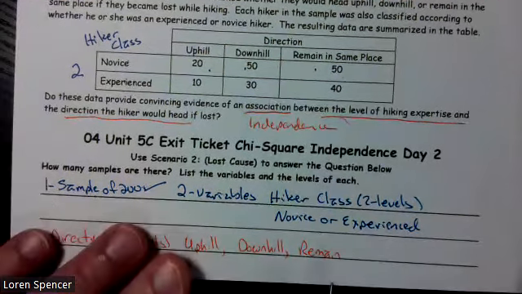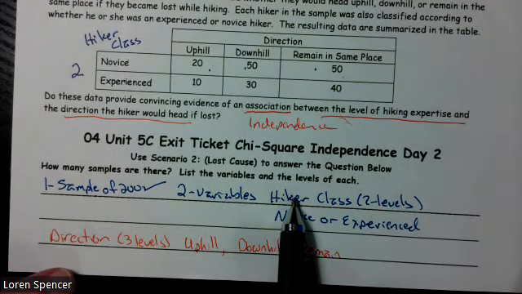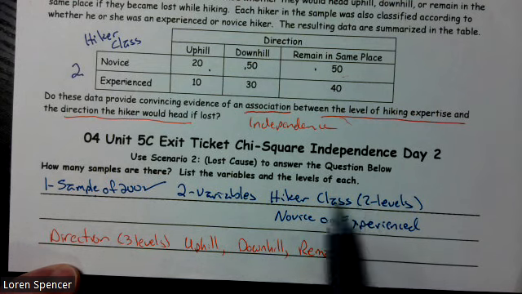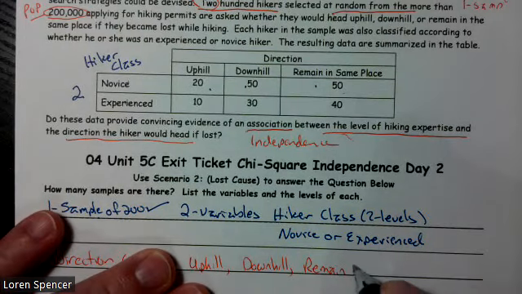All right. So we had one sample, two variables. Our two variables were hiker class and direction. Hiker class had two levels, novice or experienced. Direction had three levels: uphill, downhill, or remain in the same place.